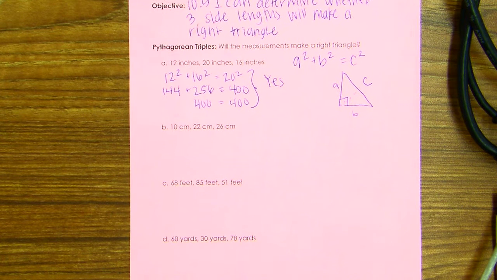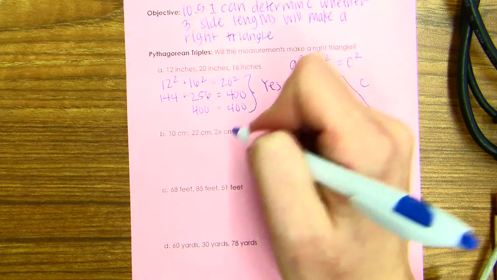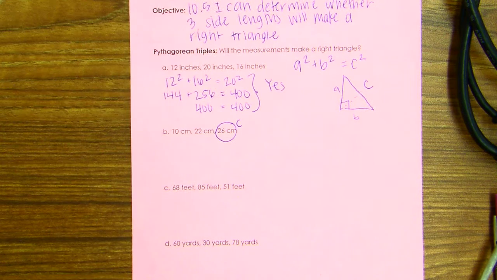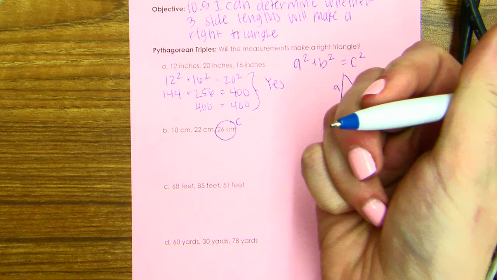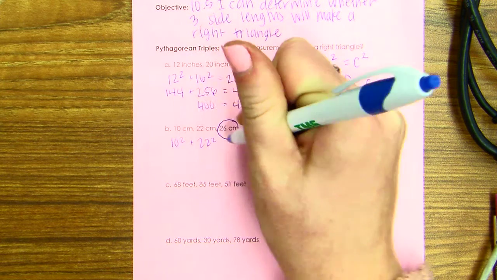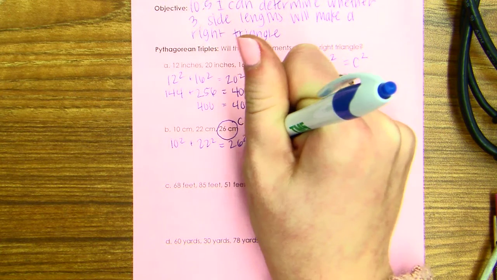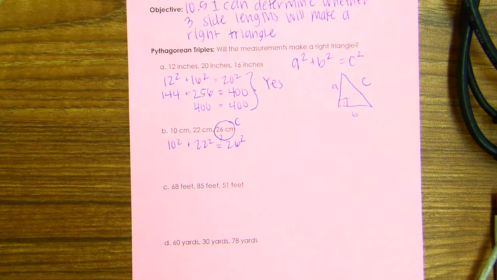For the next one, we have to plug this into the Pythagorean theorem. The 26 has to be C because it's the longest side across from the right angle. So I would do 10 squared plus 22 squared. Does that equal 26 squared? And again, I could switch the 10 and the 22. I just have to have the 26 be C.